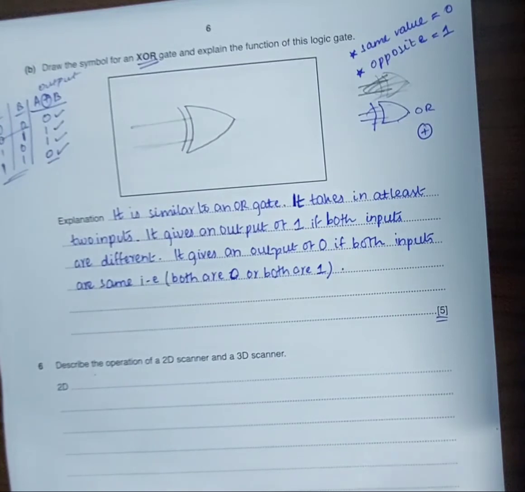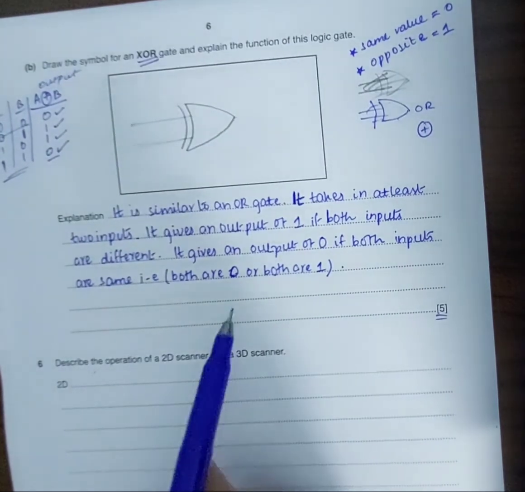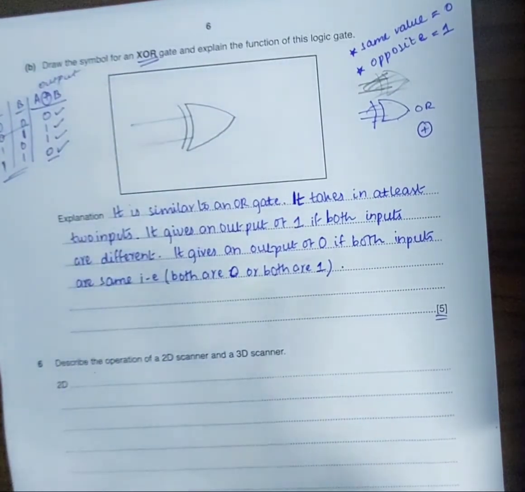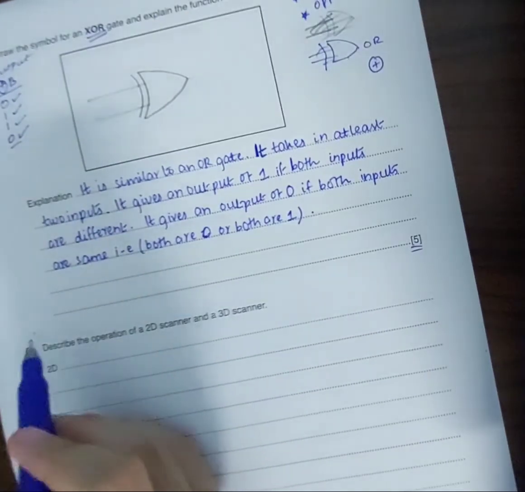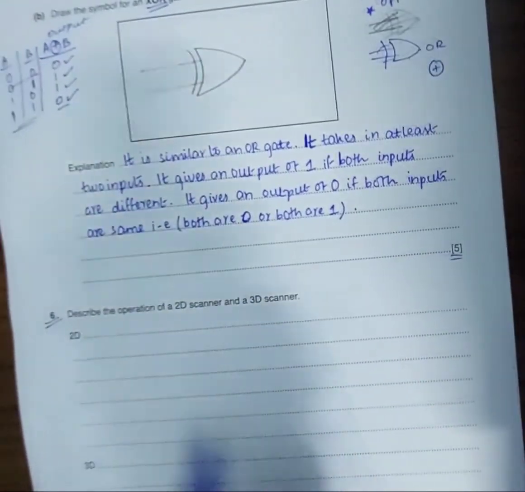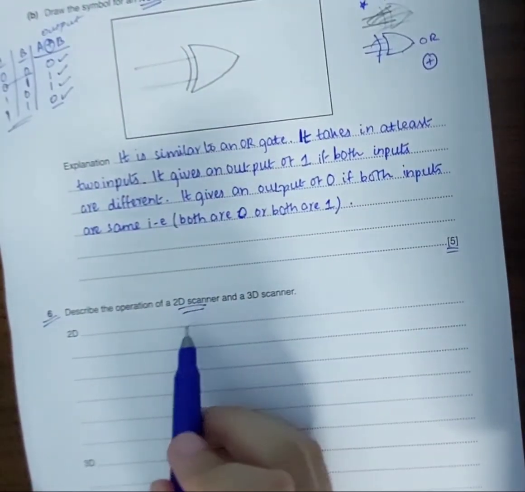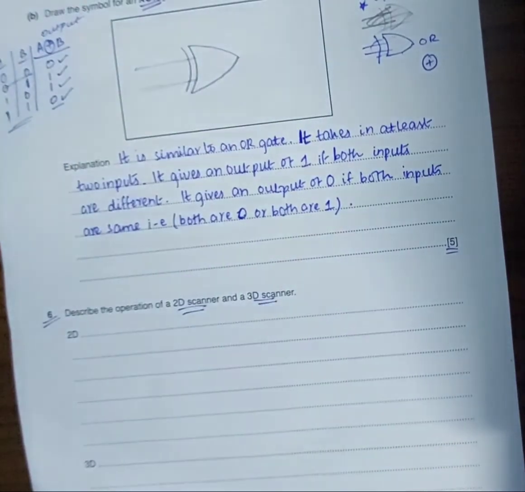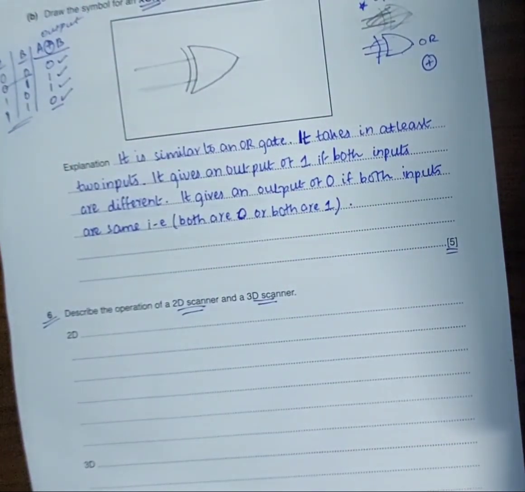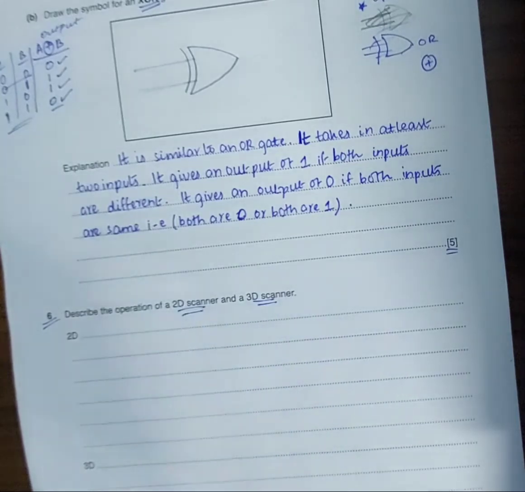So this is done. Now, this is one statement, 2, 3, 4. Fine. Describe the operation. This is question number 6, a 2D scanner and a 3D scanner. So we have 2D and 3D. These are 6 marks, so we need to apply at least 3 points for each. So, 2D scanner. This was a huge, colorful process listed in the book.